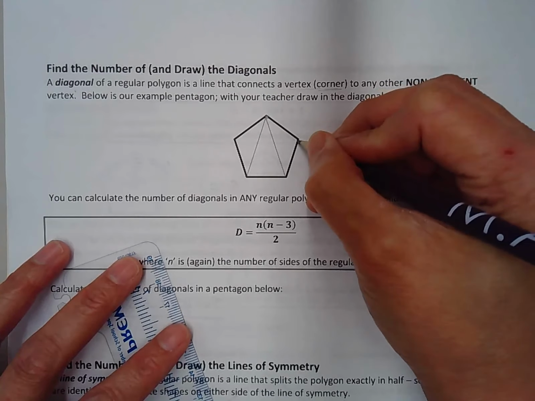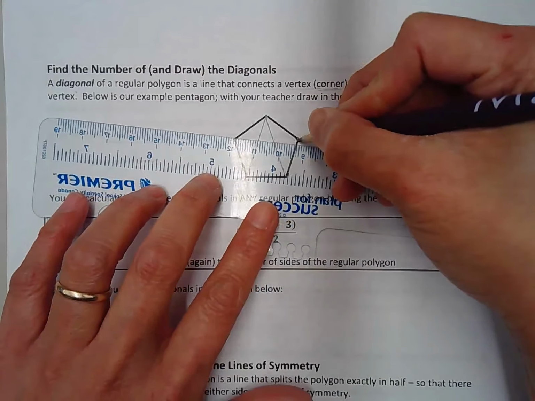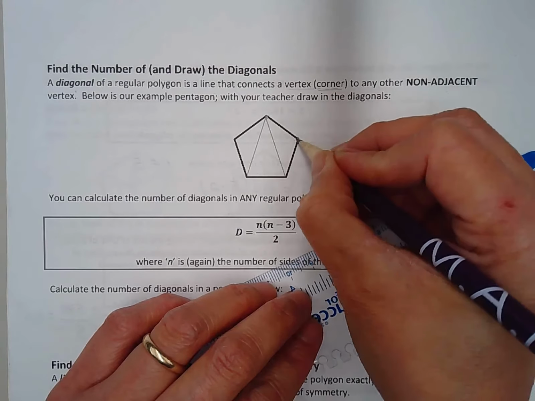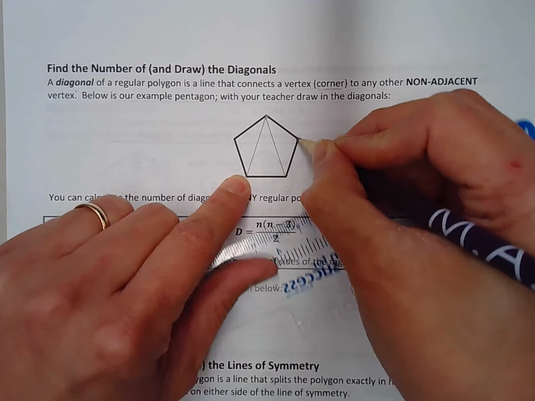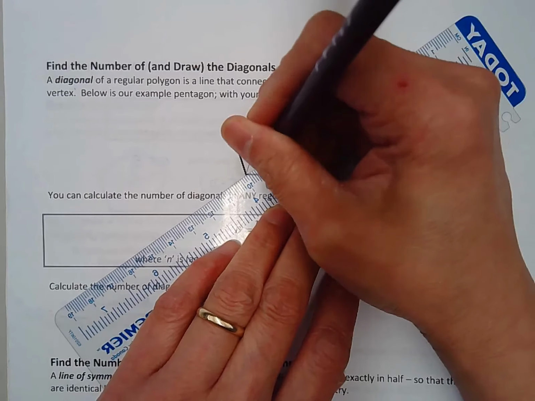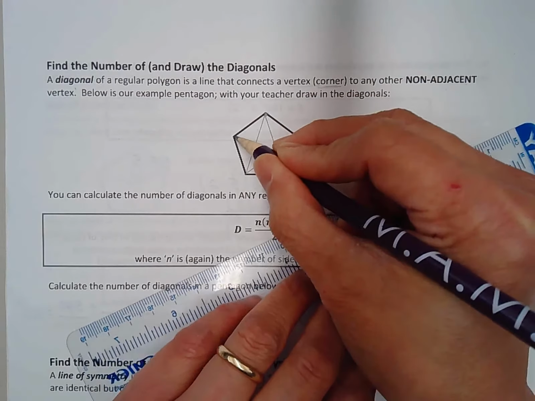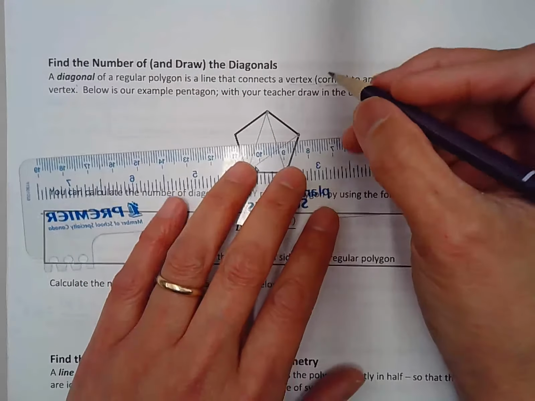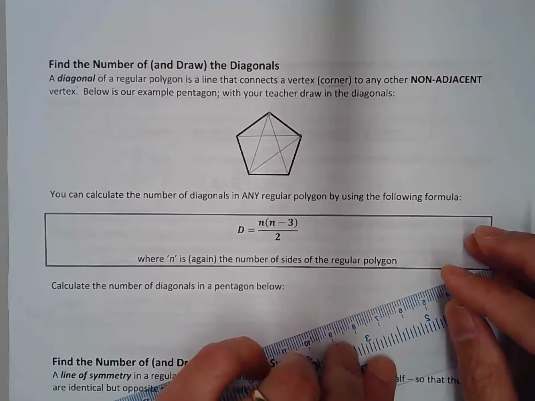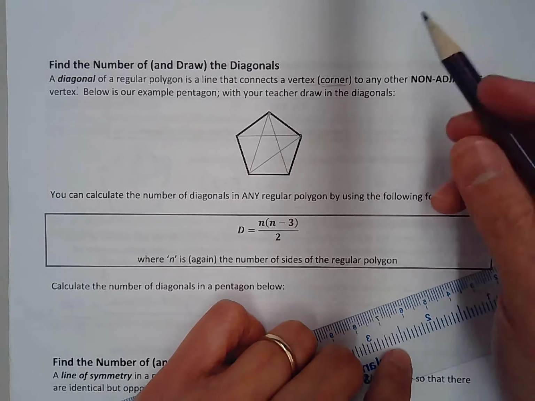Now I'm going to move to this vertex. How many diagonals can I make? Can I take it from here to here? Nope. Can I take this from this vertex to this vertex? Yeah, that's a diagonal. Okay, can I take this from this vertex to that vertex? Yeah, that's possible. Good. Oh, it's a star. It's becoming a star.